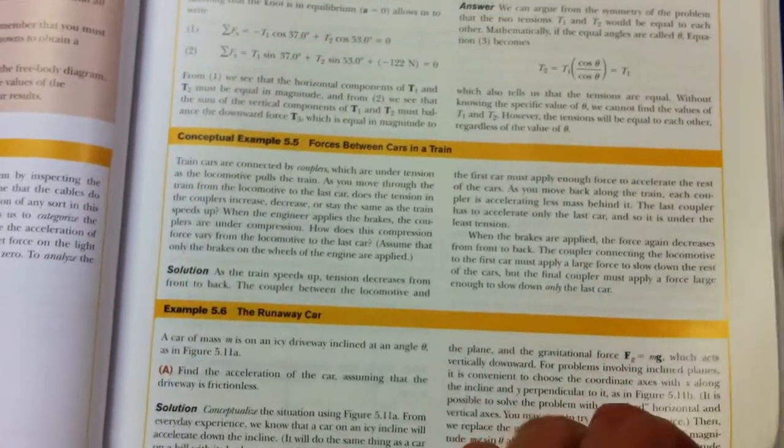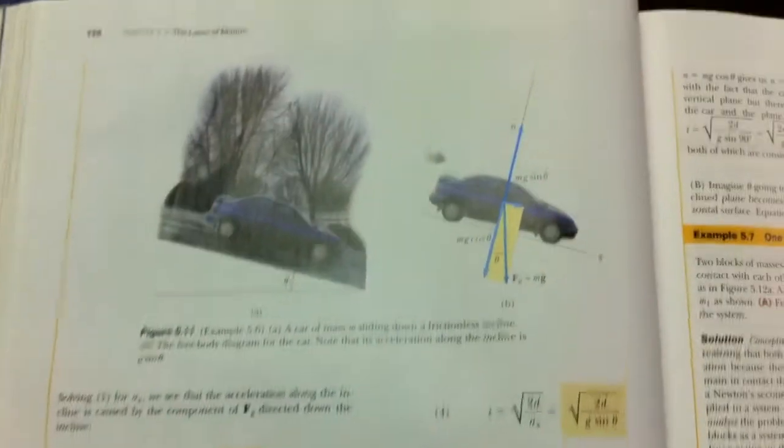Please do the example problems in this chapter. They're always helpful because you can see your solutions there.